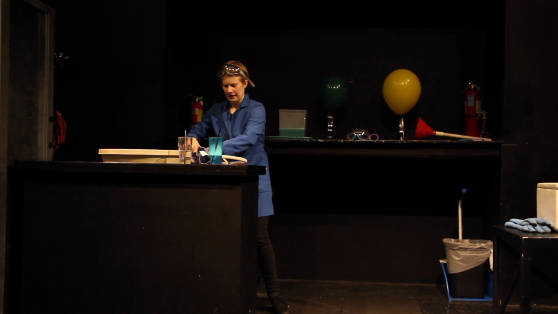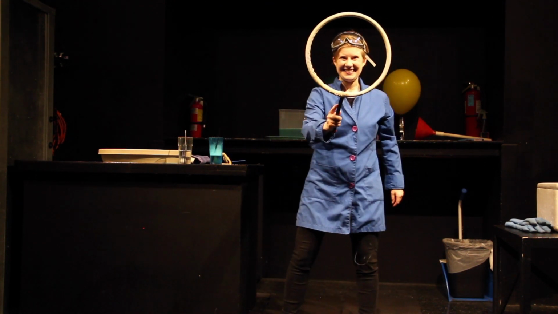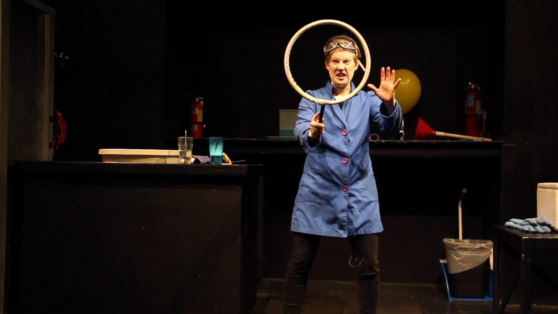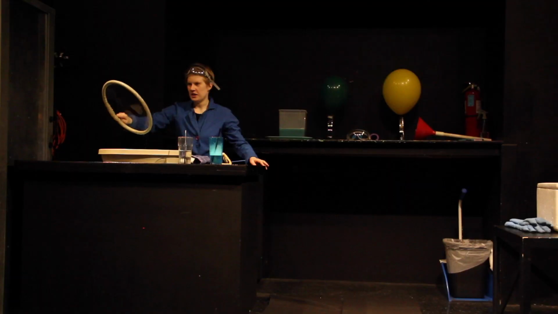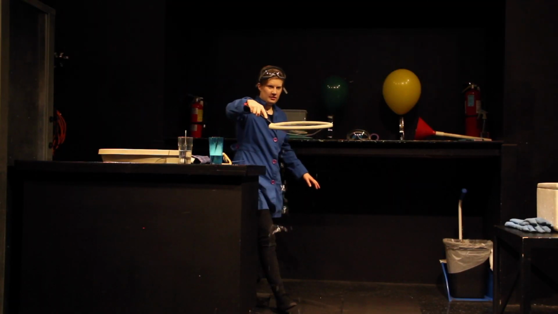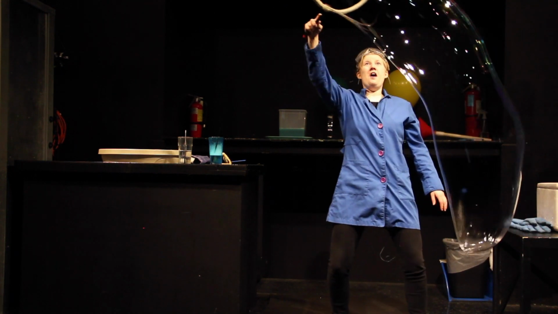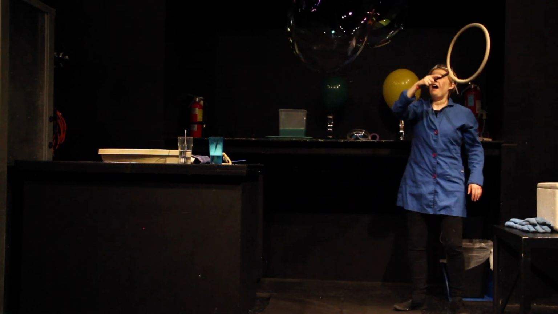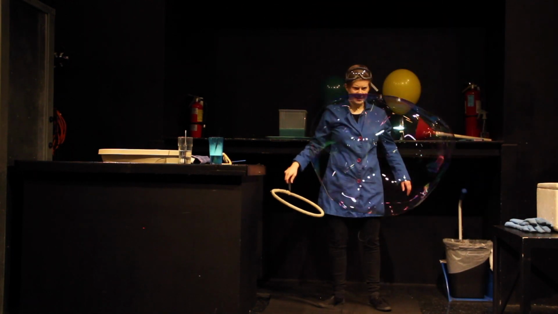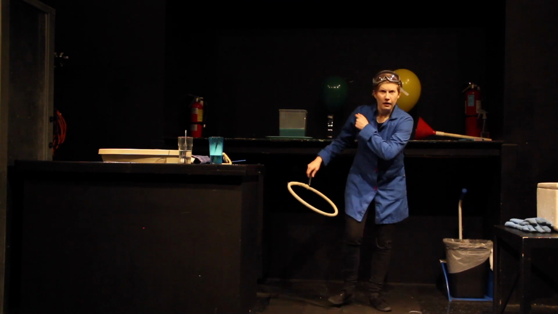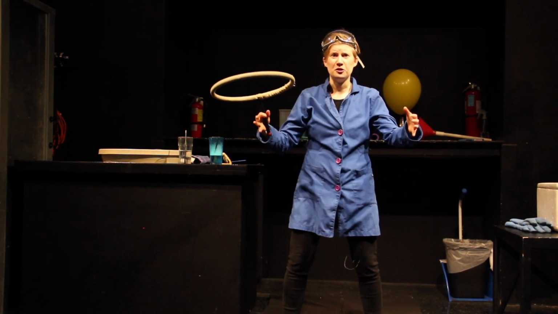All right, I have something else to try. One last bubble wand here. I have my giant bubble wand. Let's see what shape I can get with my giant bubble wand. Here we go. And whoa! It turned into a big, long, wait a second though. It started out like a big, long tube bubble, but then it started to turn into a sphere.